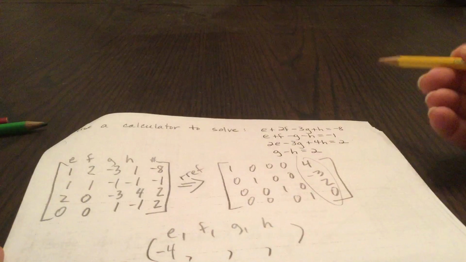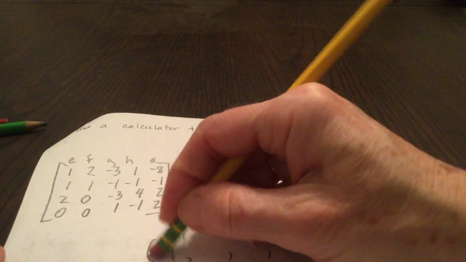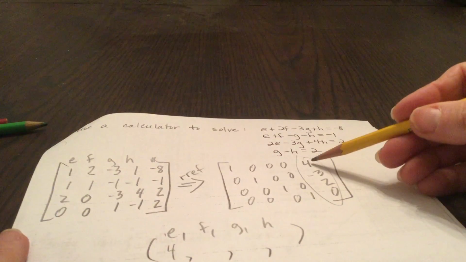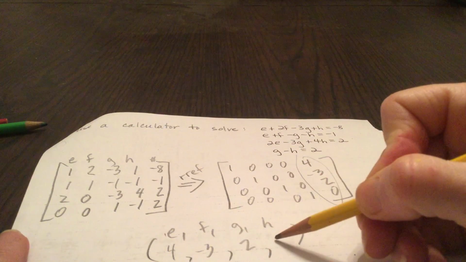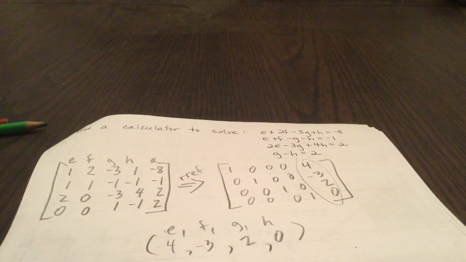So E is negative 4. Oh, excuse me, positive 4. Whoa, I don't know where I got the negative. E is 4. F is negative 3. G is 2. H is 0. There's the answer to the question.